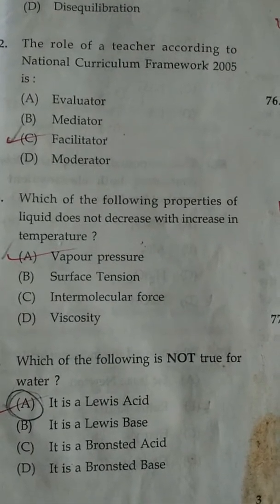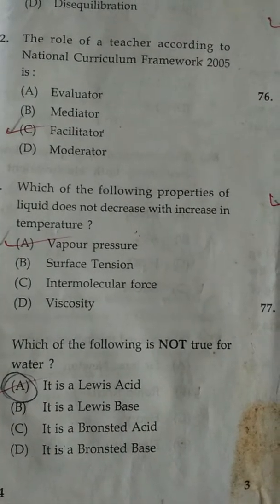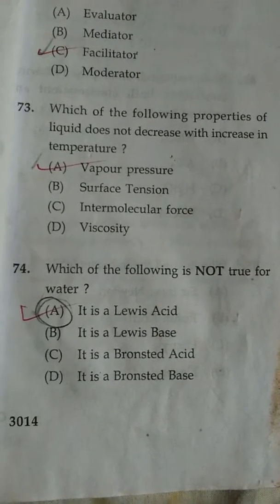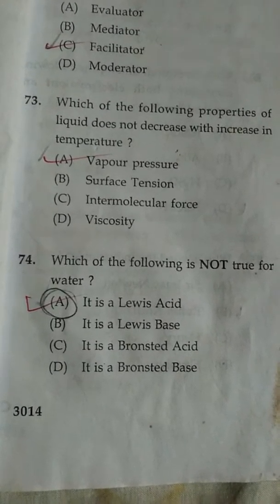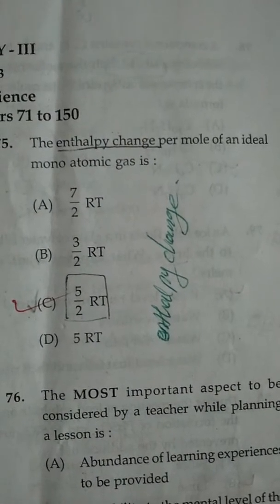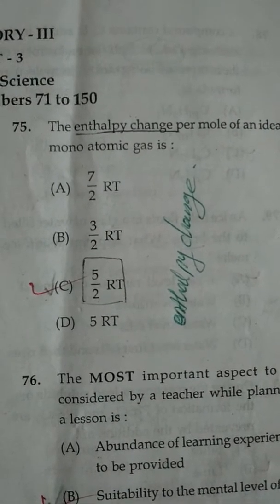Which of the following properties of liquid does not decrease with increase in temperature? Vapor pressure. Which of the following is not true for water? It is a Lewis acid. The enthalpy change per mole of an ideal monoatomic gas is 5/2 RT.